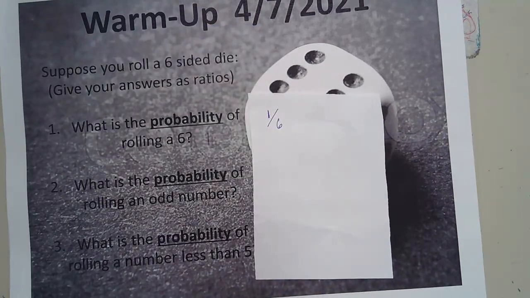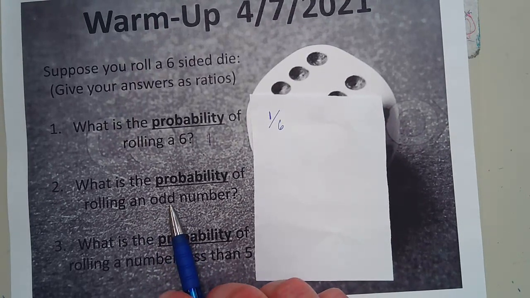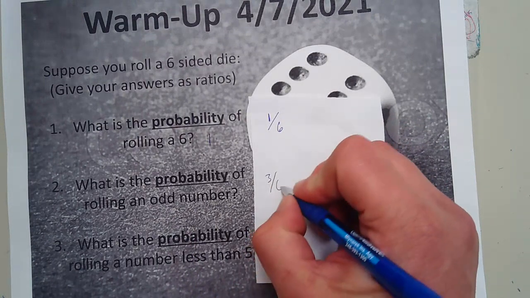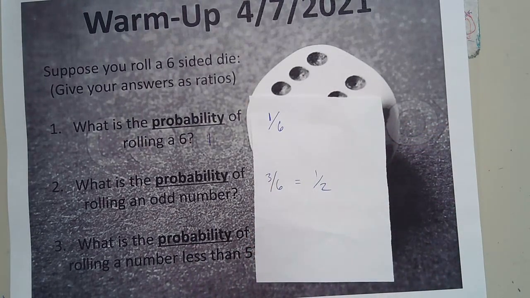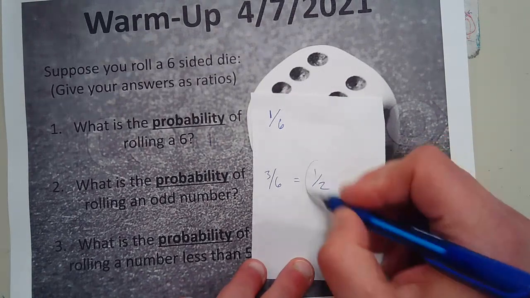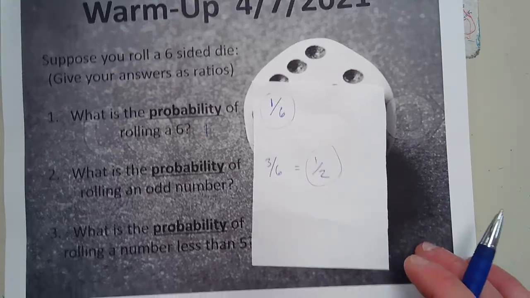Okay. This one says what's the probability of rolling an odd number? 3 of the 6 numbers are odd, right? 1, 3, and 5. So that would be 3 out of 6, or in other words, 1 out of 2. So 50% probability. With these, you should always reduce them if you can. So that's why you'd want to give 1 out of 2 as the answer there.